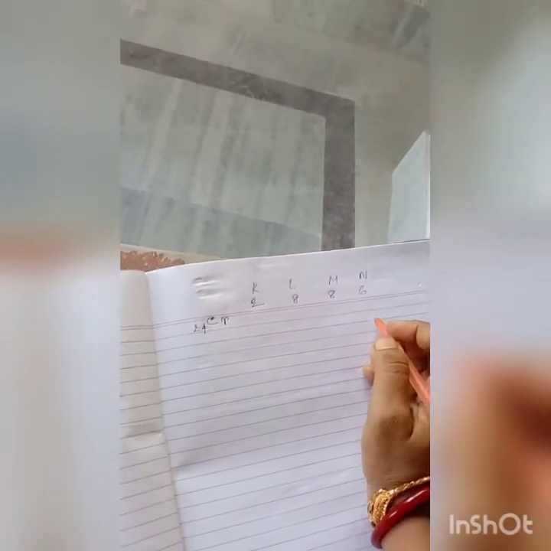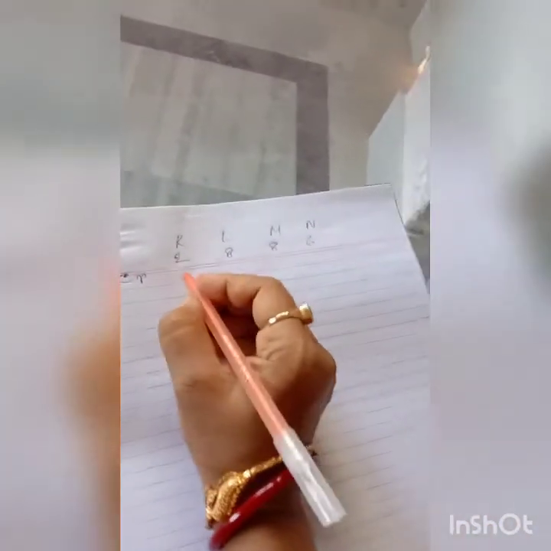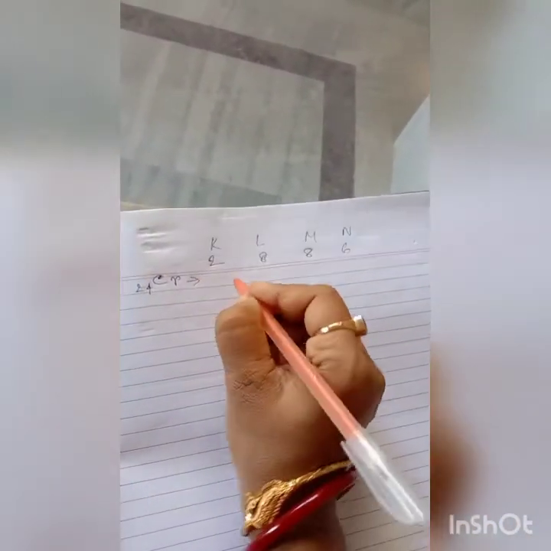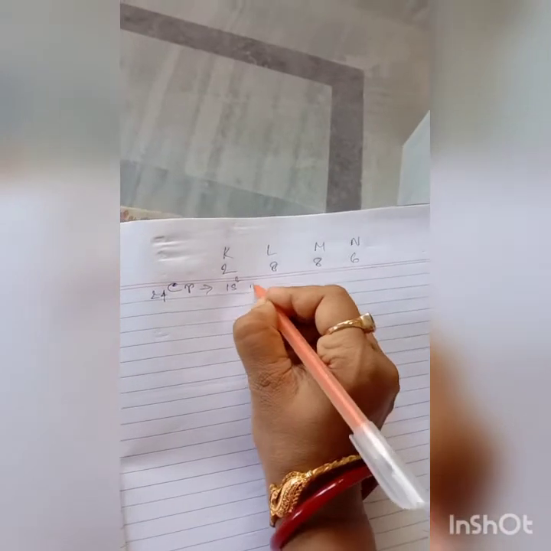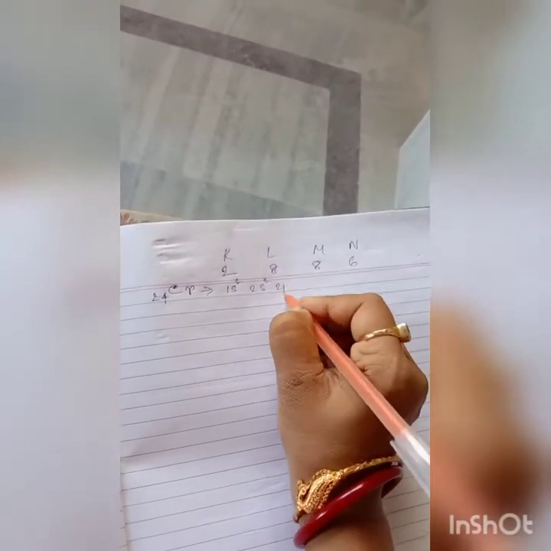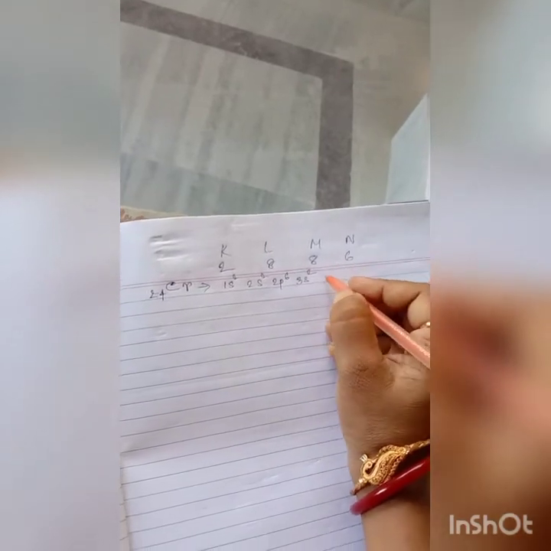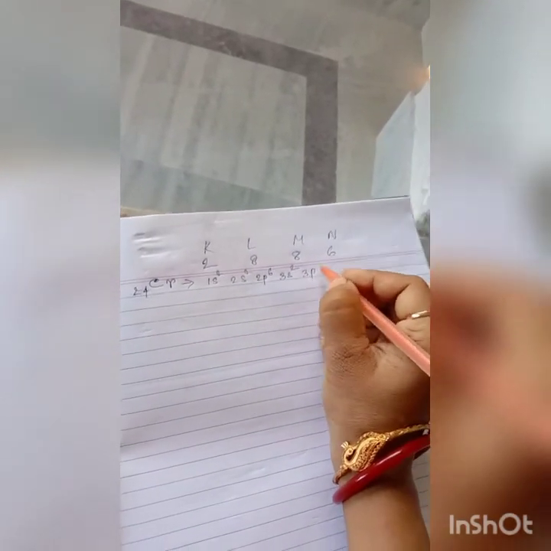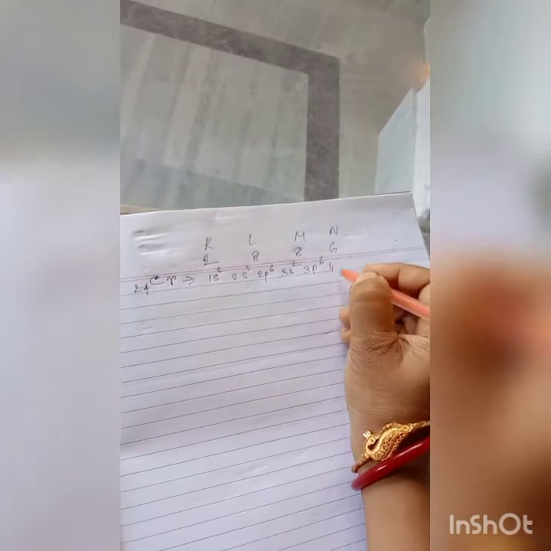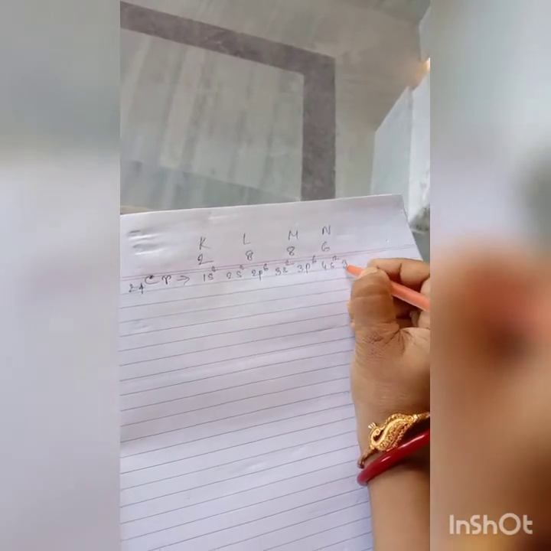Okay. So student, now we write the electronic configuration, that is 1s2, 2s2, 2p6, 3s2, 3p6, 4s2, 3d4.